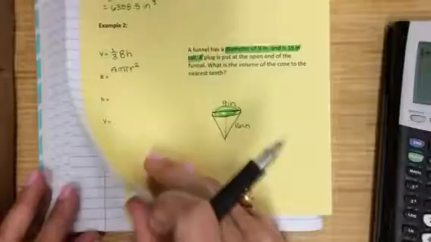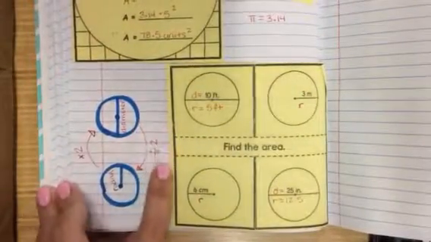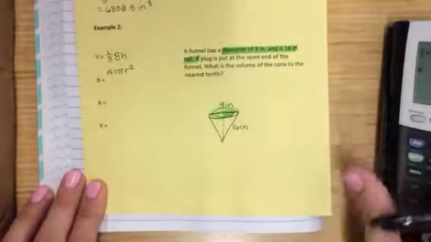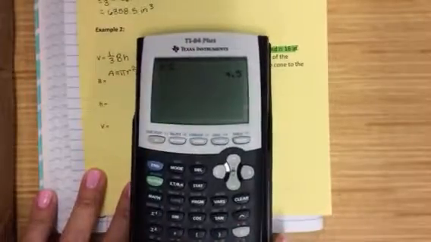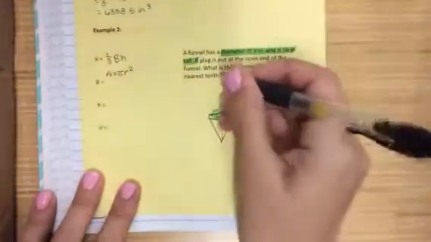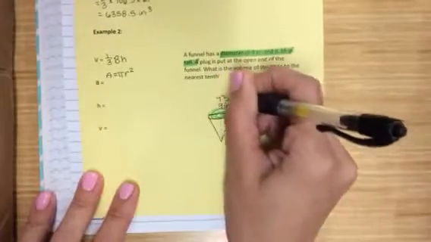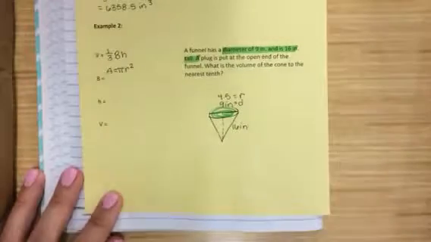So if you remember back to our other notes, if they give me diameter, you divide by 2 to get the radius. So you need to do 9 divided by 2, and it's 4.5. So this is the diameter, 4.5 is the radius. So make sure that you're writing that down so that I know that you went through that step.